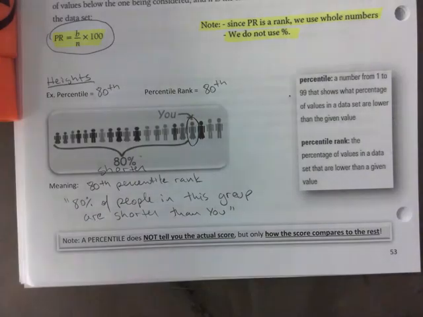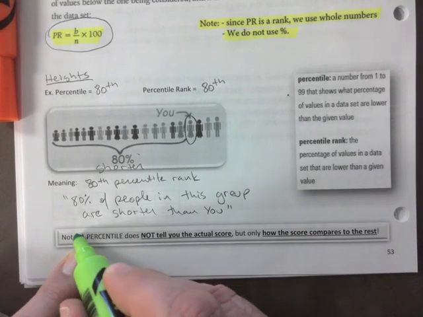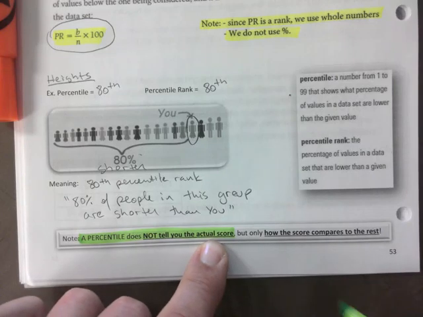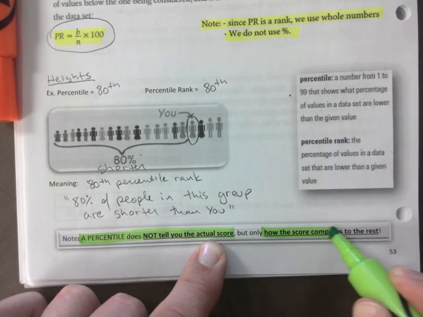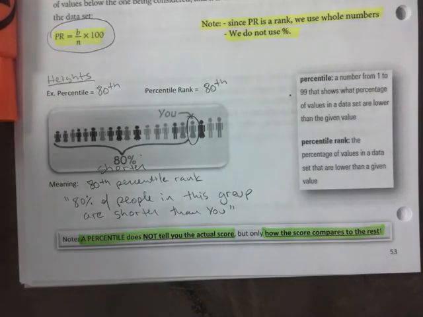Percentile rank, highlight this part as well. A percentile does not necessarily tell you your actual score. It just tells you how your score compares to the rest. That is the main purpose of a percentile. Okay.